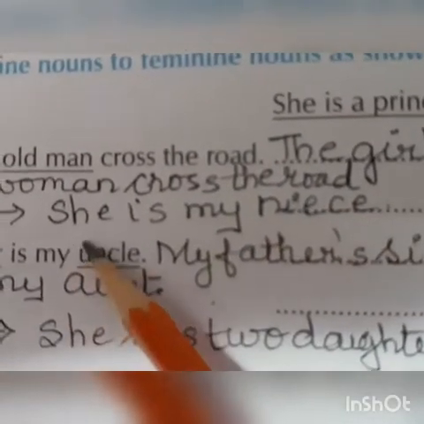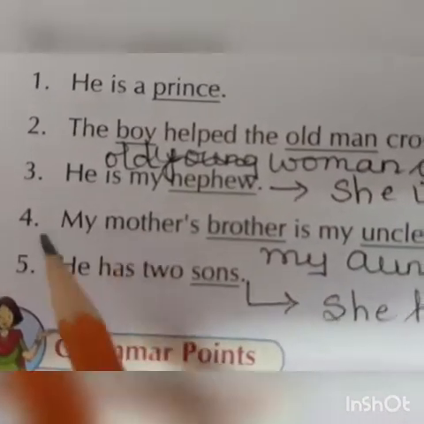She is my nephew. Which word is underlined? Nephew is underlined. So in place of nephew, what will we write? Niece. And in place of he, what will we write? We will write she in place of he. So in what way are we going to write? She is my niece. Sentence number 3.